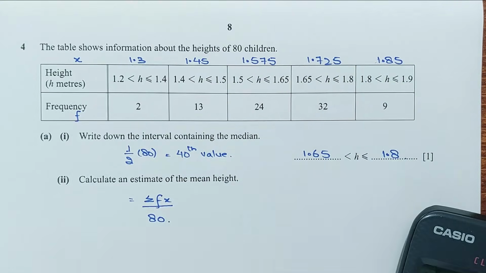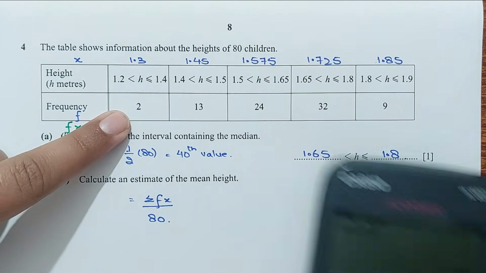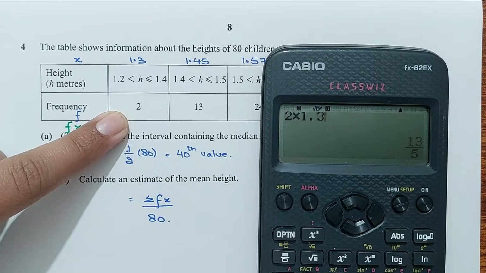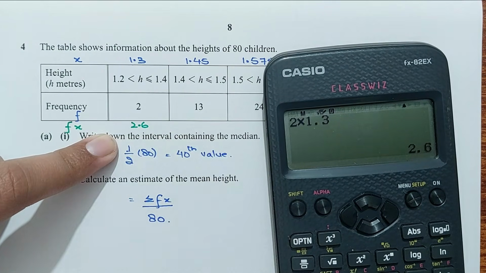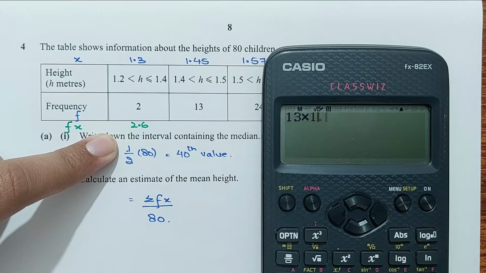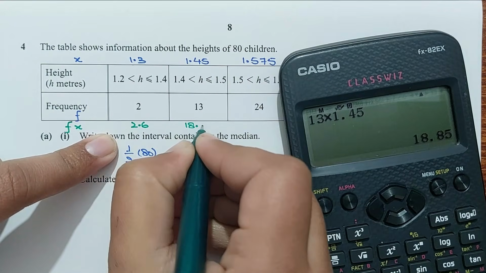Right. Now let me solve for fx. Fx is the product of frequency and the midpoint of the intervals. Right. So 2 times 1.3, 2.6. 13 times 1.45, 18.85.